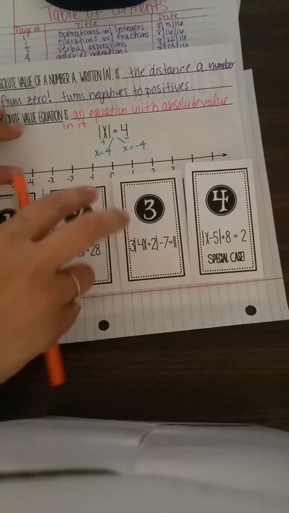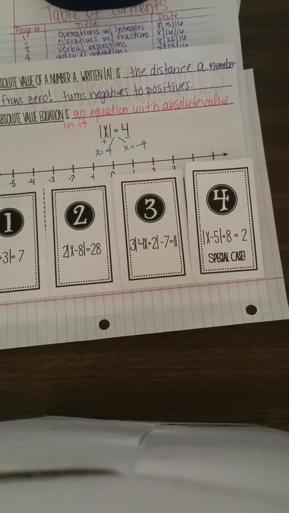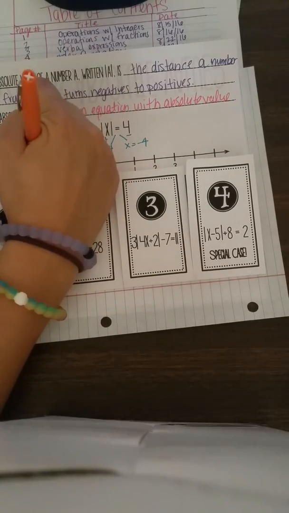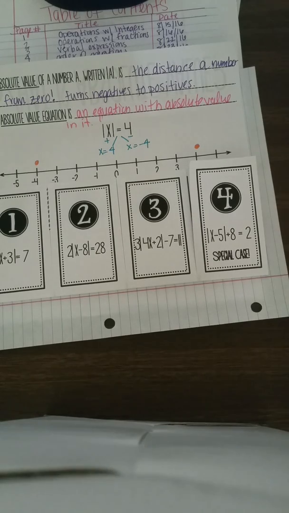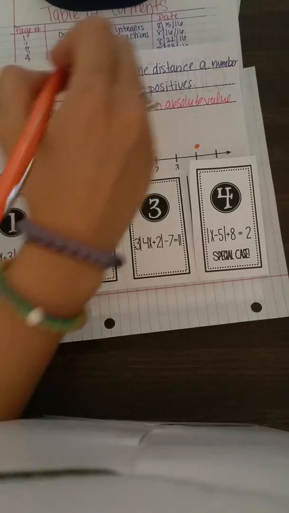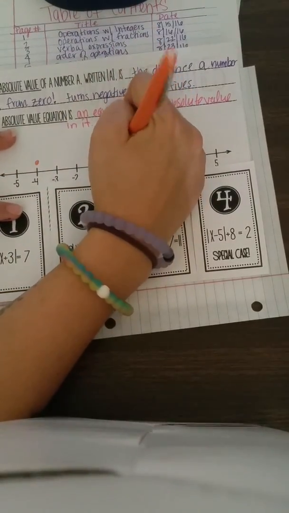All right, so we are going to graph this example. What are our 2 answers? Positive and negative 4. So let's put a dot over negative 4 and a dot over 4. It's the distance a number is from 0, so let's put a line at 0.